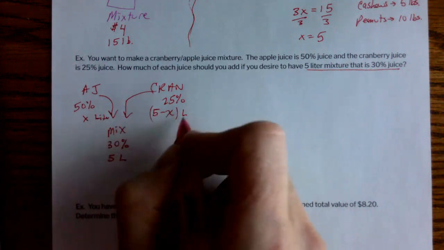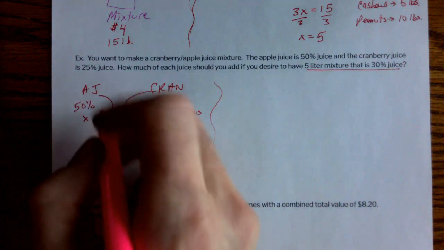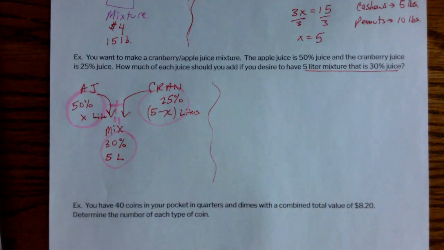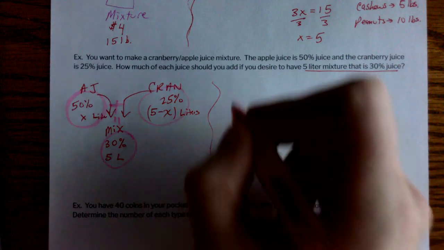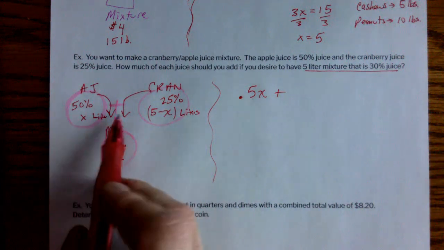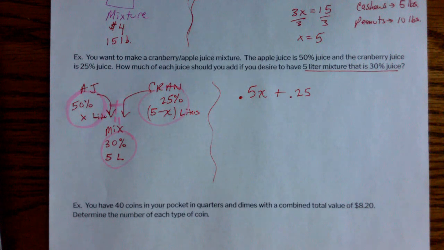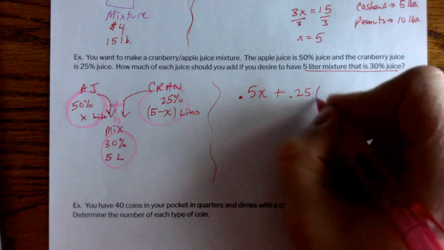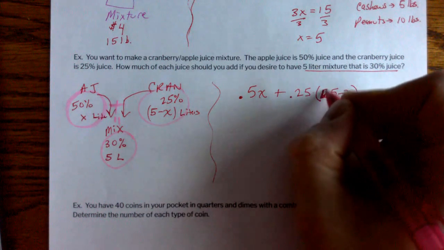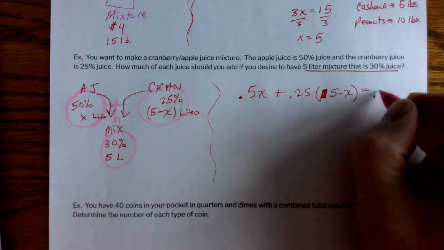Okay, so now once again, we do product plus product equals product for these mixture problems. But we got to use the correct decimals instead of the percentages when we do this one. So we got 0.5 times the x plus 0.25 times however much we have, which is 5 minus x in parentheses here. Oops, I wrote 25. Why did I do that? Don't know, because I'm human. All right, so it's supposed to be 5 minus x. And then that equals 0.3 times 5.